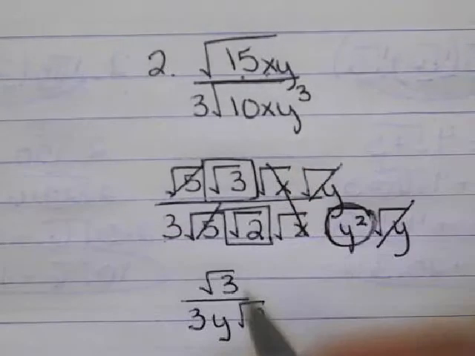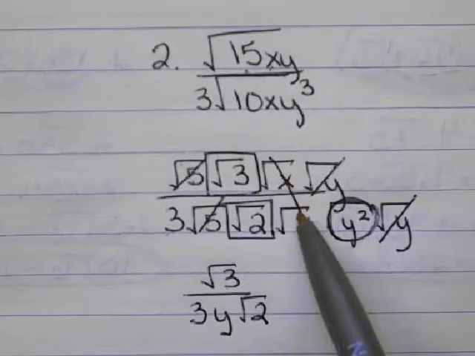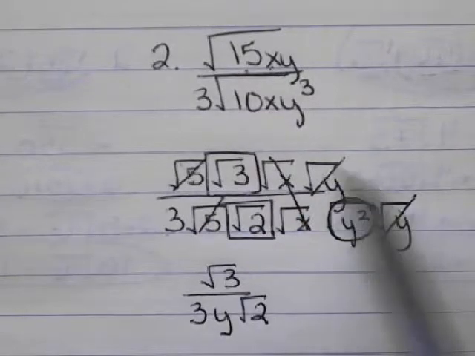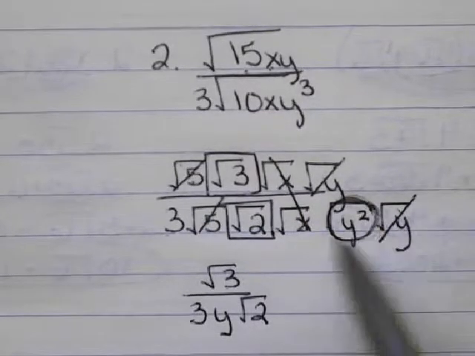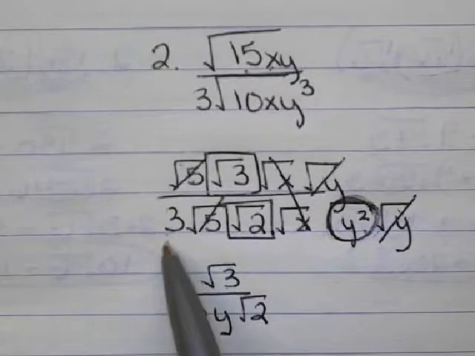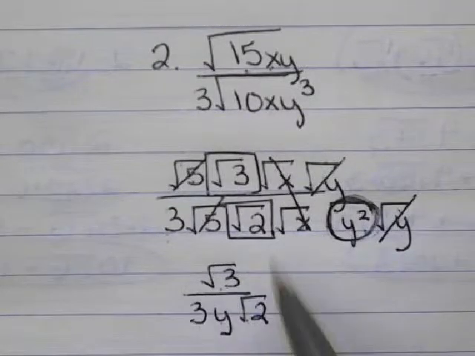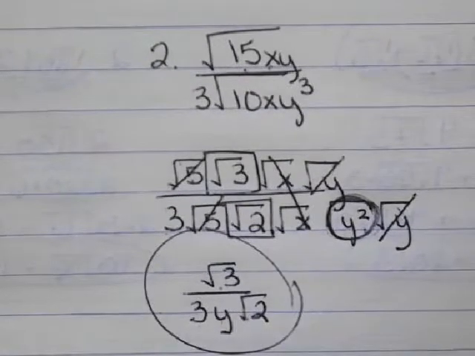And we can square that one as well so we can see that. So again, the 5's canceled, the x canceled, and the y's here canceled. This y squared is a perfect square, so that can come out and join the 3 that's also on the outside already. So I have 3y, radical 2 left, and then a radical 3 on top. And that's it. Let's do another one.